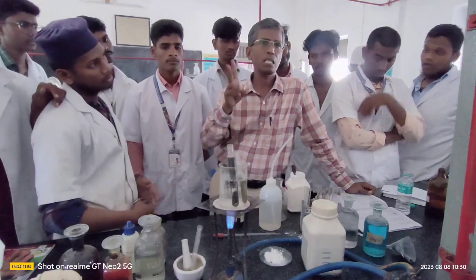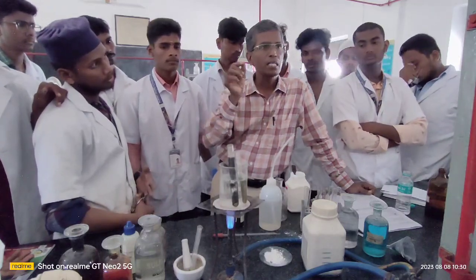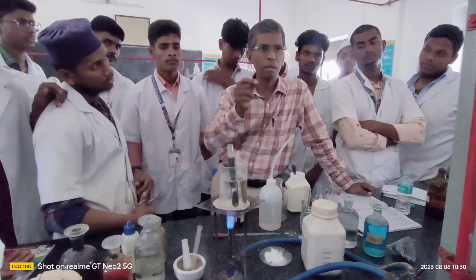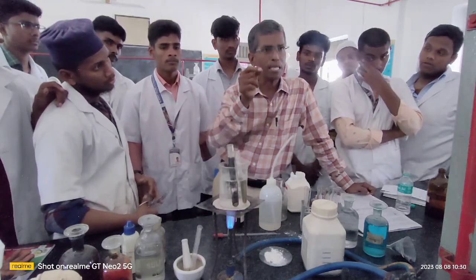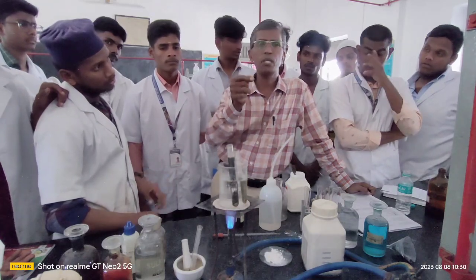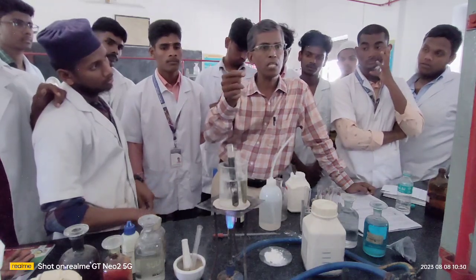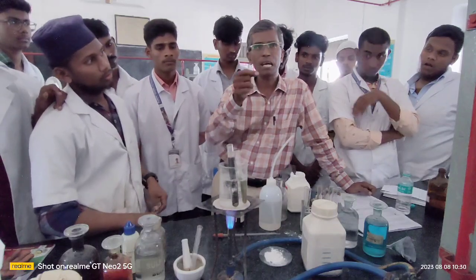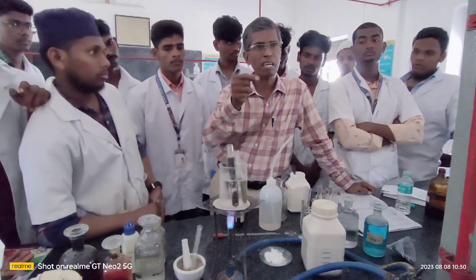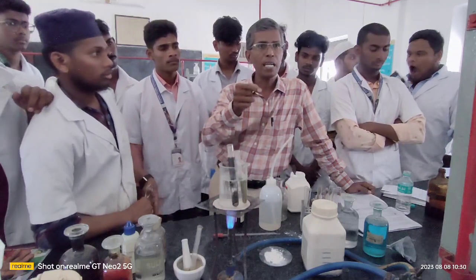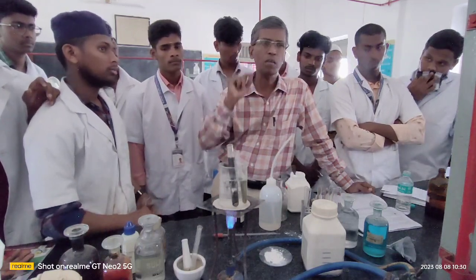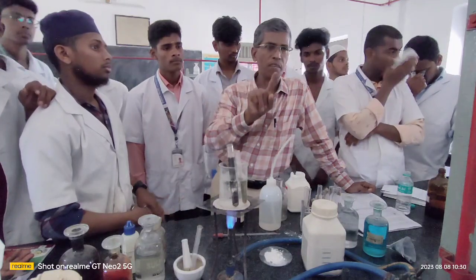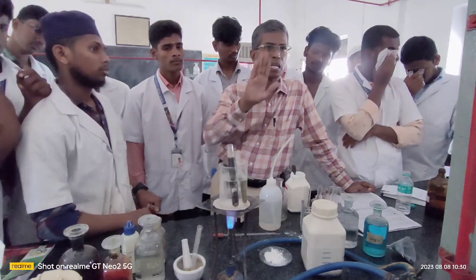And the next test is aromatic or aliphatic. Take a little of the suspected organic compound to be analyzed on a spatula and introduce it into the blue edge of your Bunsen flame. If the organic compound catches fire and burns with a lot of sooty, luminous flame, that confirms the presence of aromatic, otherwise aliphatic.